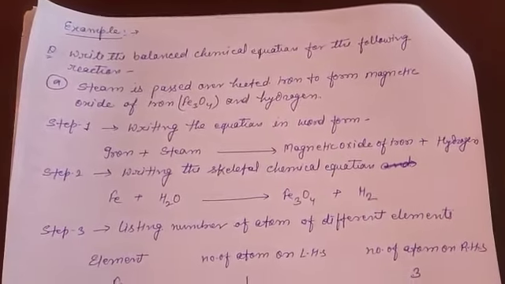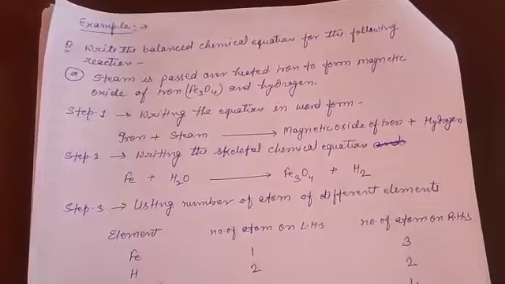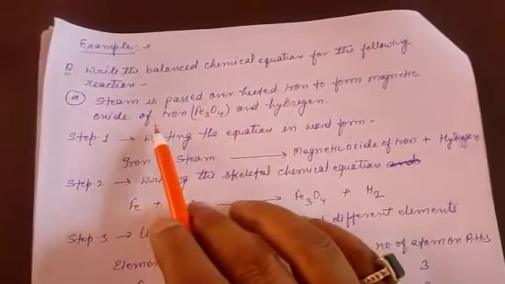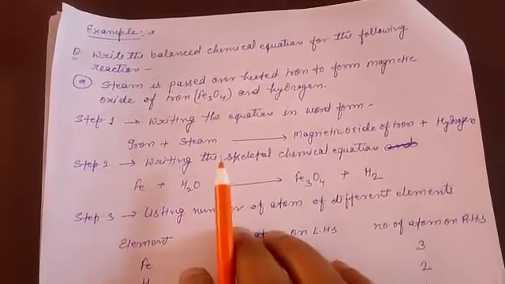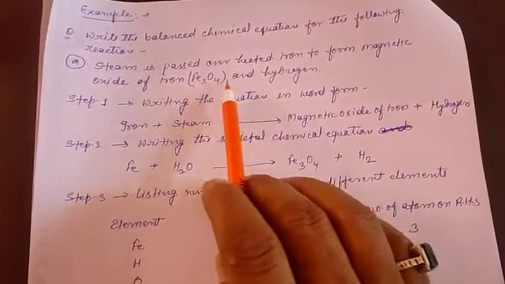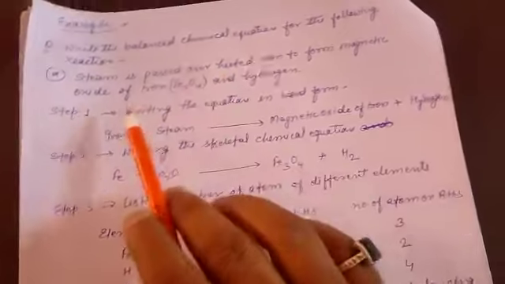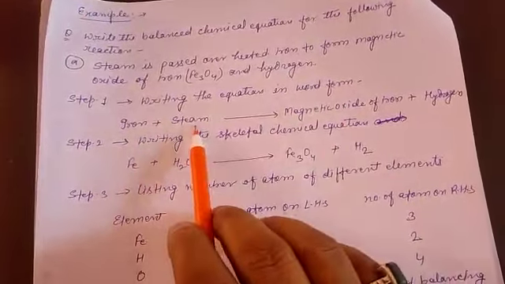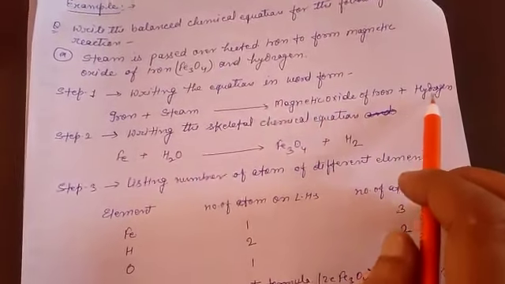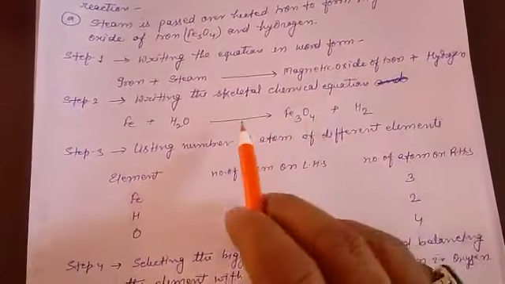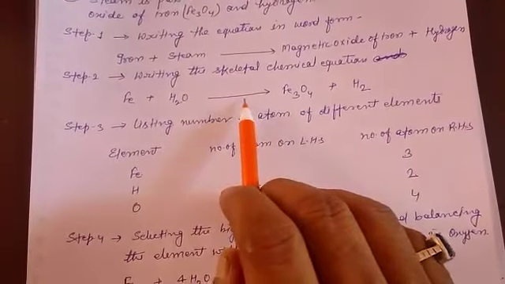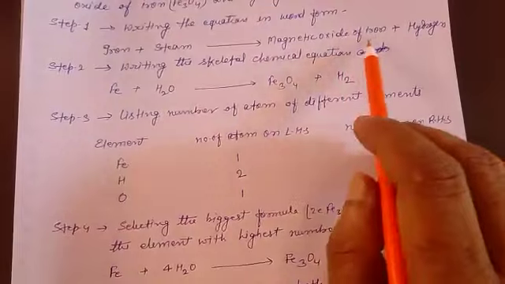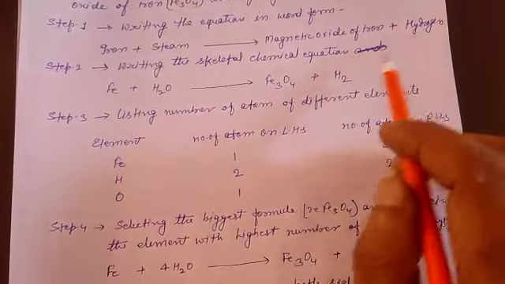Now, let's take an example. Steam is passed over hot iron to form magnetic iron oxide and hydrogen. You have to balance this equation. So the first step is writing the equation in word form: iron plus steam gives magnetic oxide of iron and hydrogen. Now write the skeletal chemical equation: iron, steam is H2O, magnetic oxide of iron is Fe3O4, and hydrogen is H2.